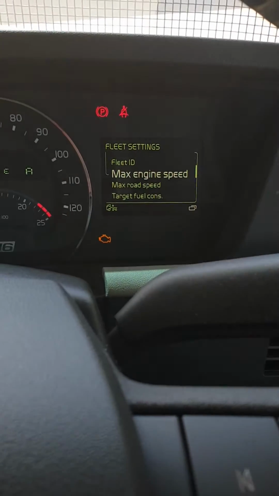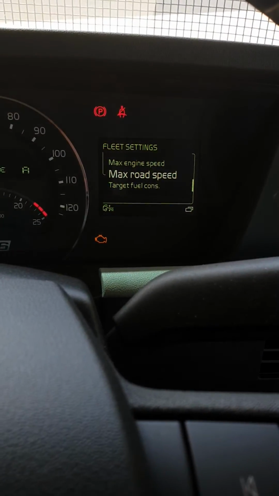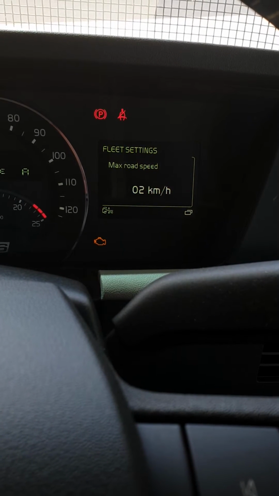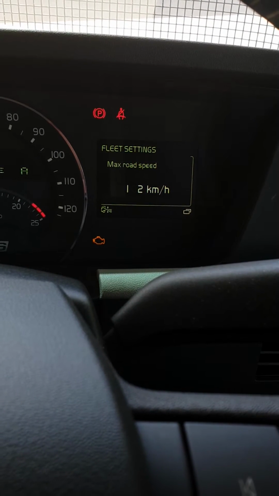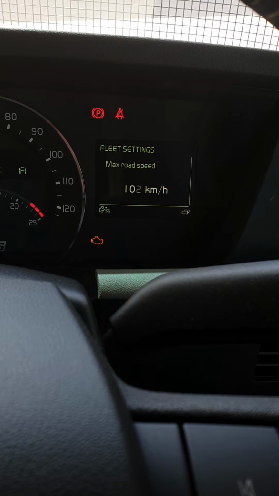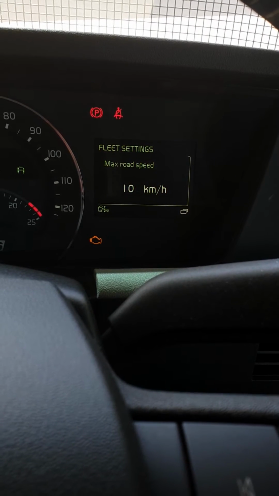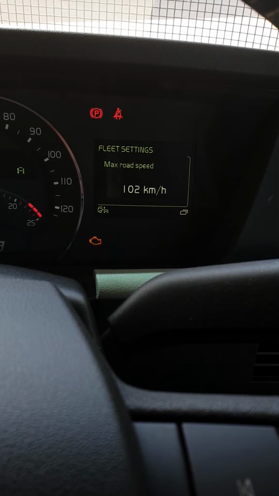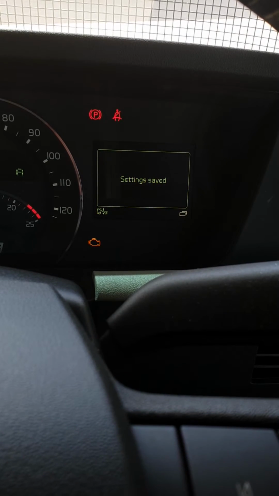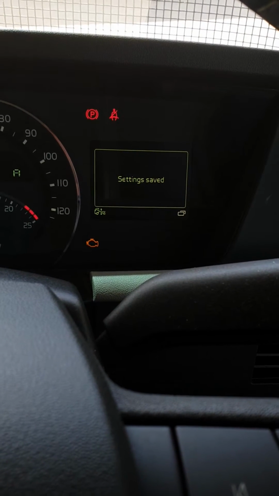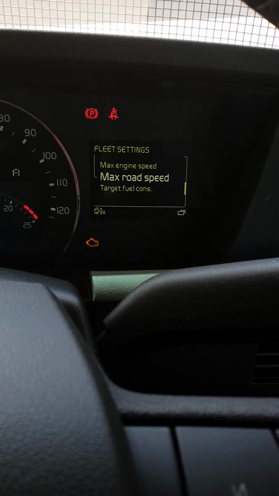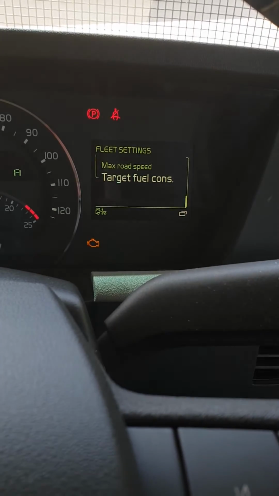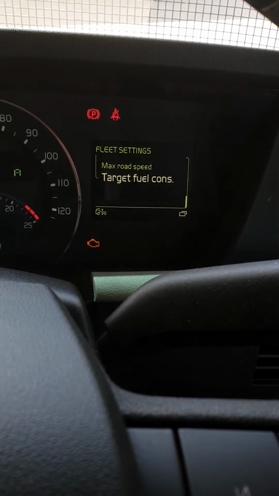Okay, so the next one I'll go down to is maximum road speed, and set it just a little bit over 100, just to allow for a little bit of overspeed going down hills and stuff, but we'll try our best to keep that at 100 or below anyway. Now the next one, you've got target fuel consumption.